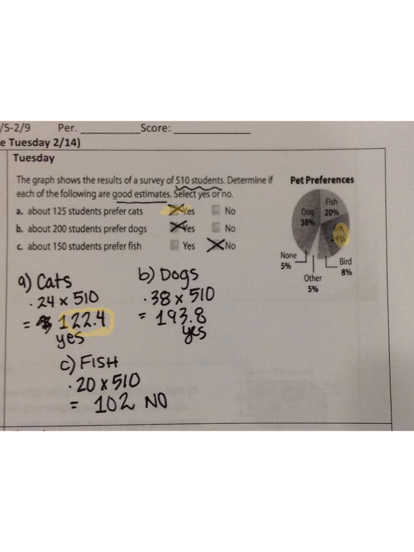B talks about dogs, and I see dogs are 38%, so I found 38% of 510, and I got 193.8, and I said yes because that is also in close proximity to 200 students. For the fish, it says 20% prefer fish, so I found 0.20 times 510, which is 102. So between 102 and 150 students, that's kind of a big gap right there. So I would say that that would be a no.